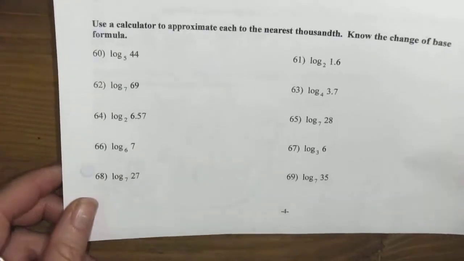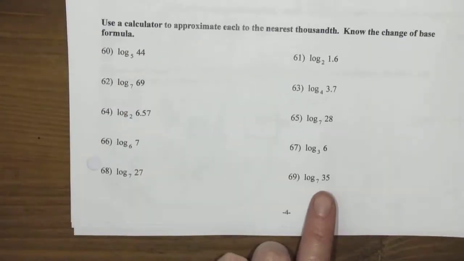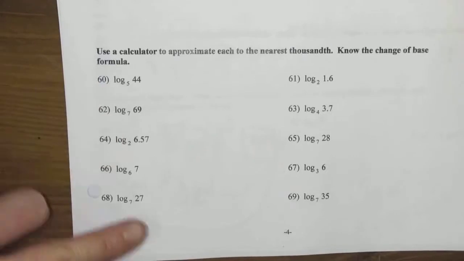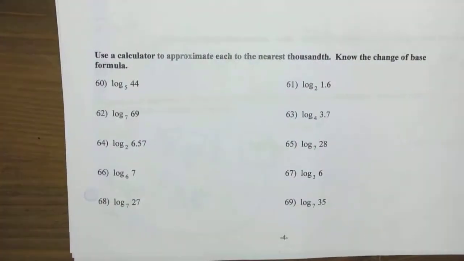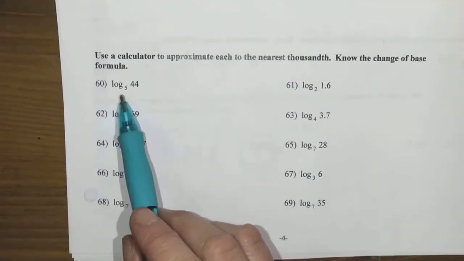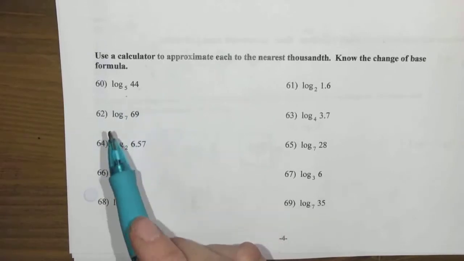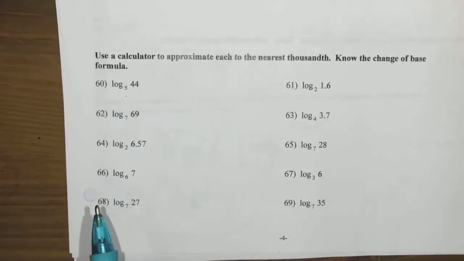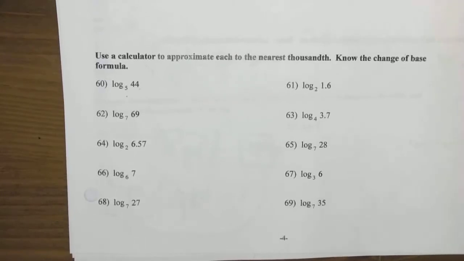Last section on this video is 60 through 69. These are ones you cannot do with your green sheet. Log base 5 of 44. I know 5 to the 2nd power is 25. I know 5 to the 3rd power is 125, so I know my answer is between 2 and 3.